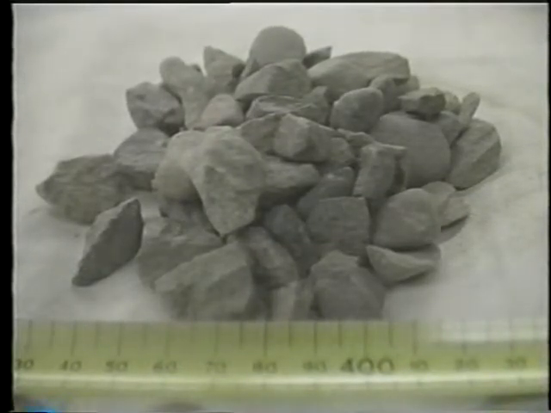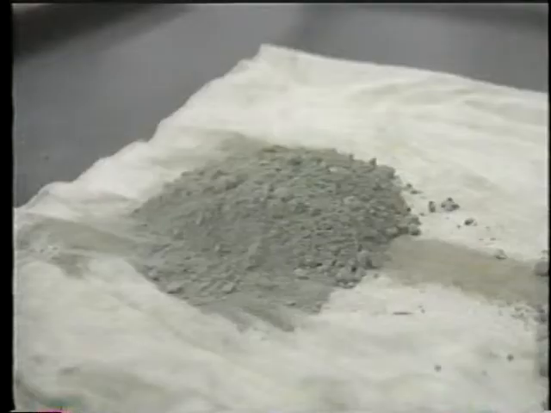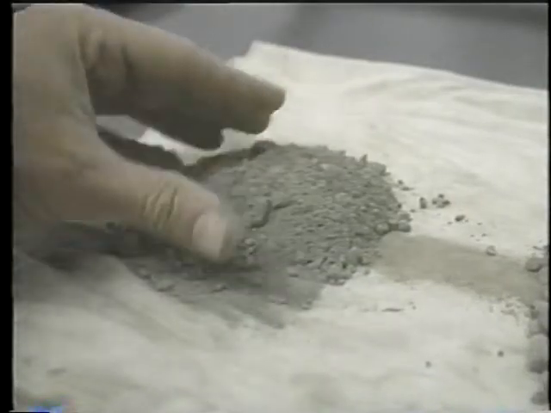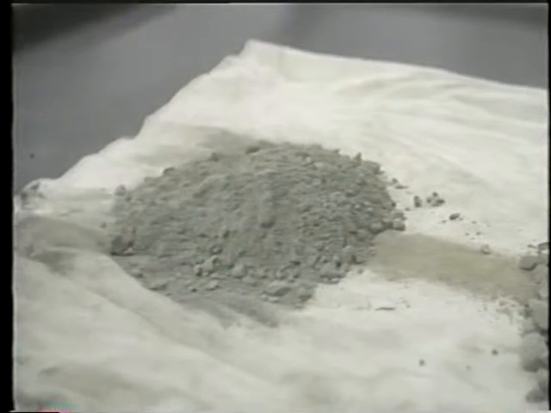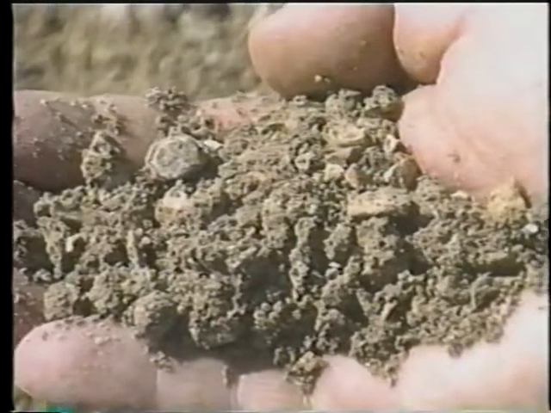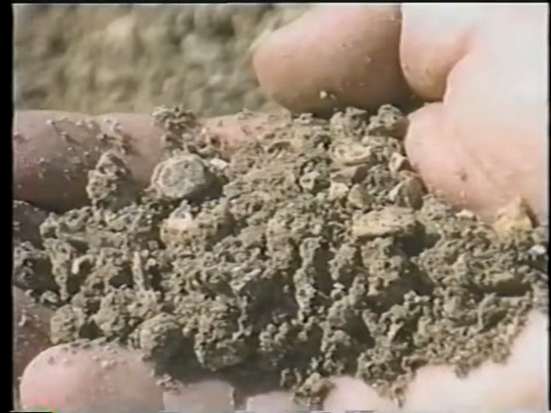A good blend of particle sizes is a gradation that ranges from a maximum size of about 20 millimeters down to very small or fine material having the consistency of flour. In fact, the difference between the gradations of good base course gravel and good surfacing gravel is the presence of more of these fines in the surfacing material. Because of it, surfacing gravel is sometimes described as dirty.